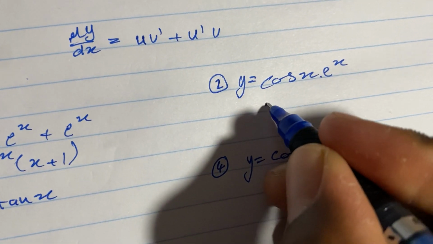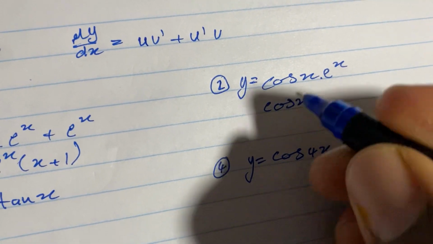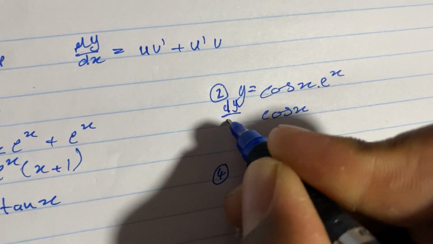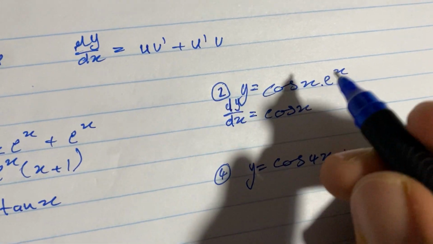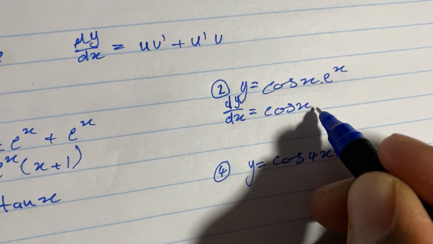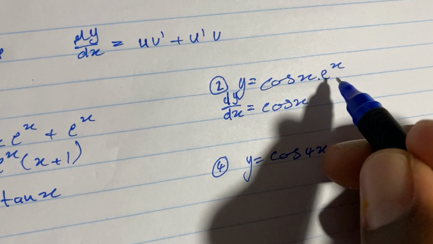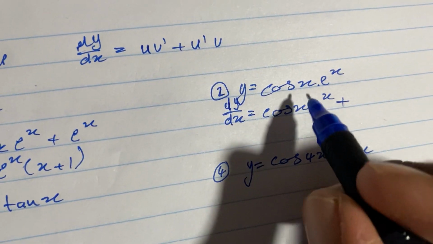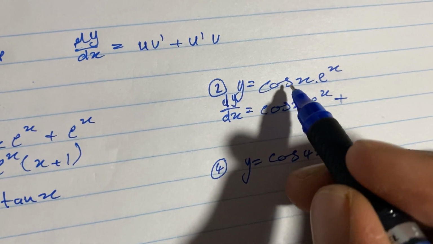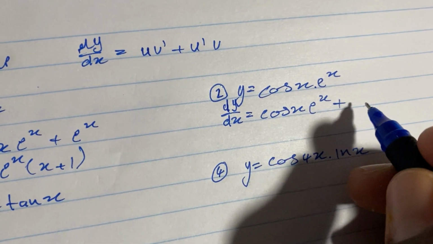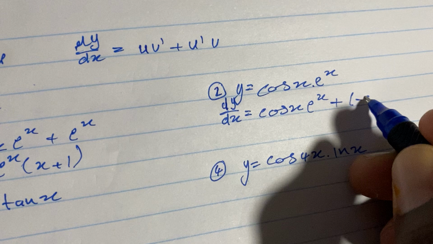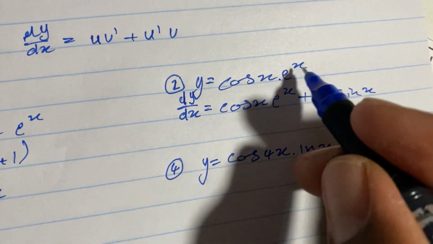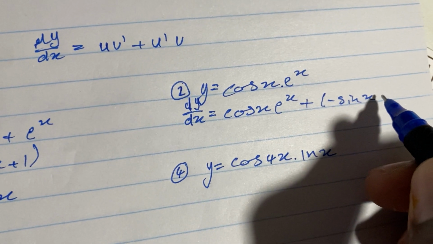So you copy your u the way it is. This will be dy over dx equals cos of x, and then if you derive this v, it will just give you e to the power of x, and then plus the derivative of cos x, which gives you negative sin of x, and then e to the power of x, you just write it the way it is. You don't need to derive it this time.